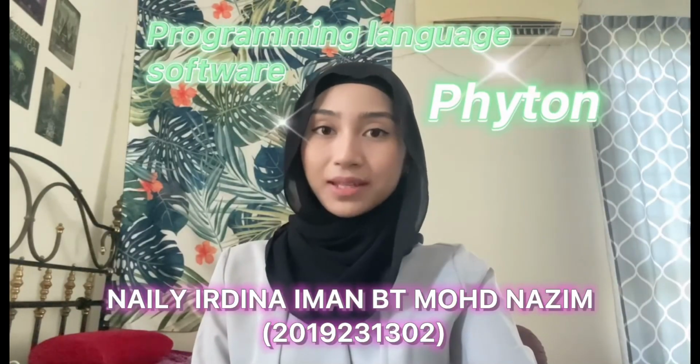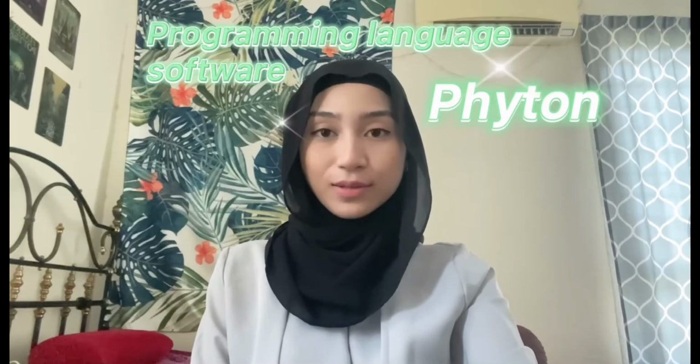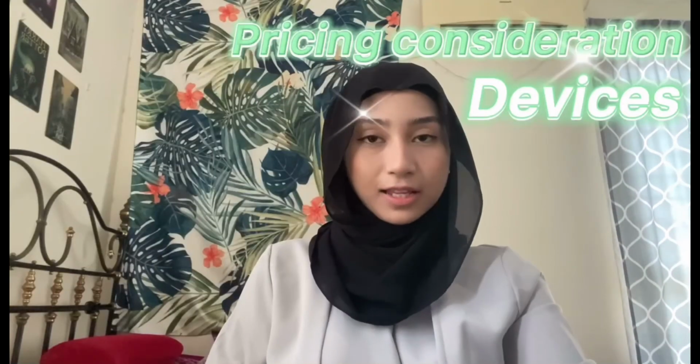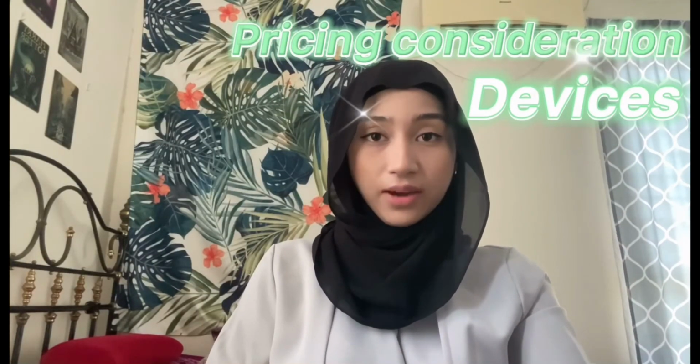Next is our programming language software. The model that we are using is Python. Python is a language that works on different platforms such as Windows, Linux, Mac, Raspberry Pi, and etc. The RAM is 2 GB with a lifetime lifespan. The advantages of using Python is it can be used for rapid prototyping, production-ready software, and development. The price for Python is free.